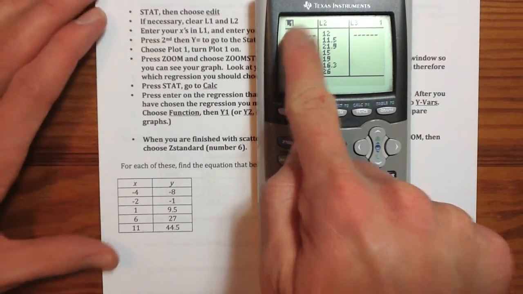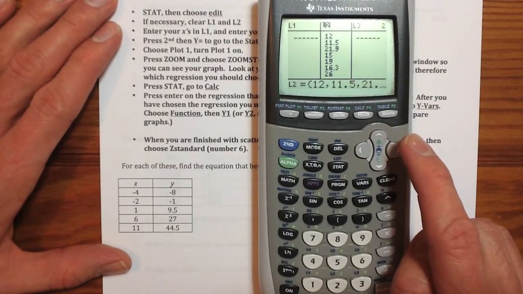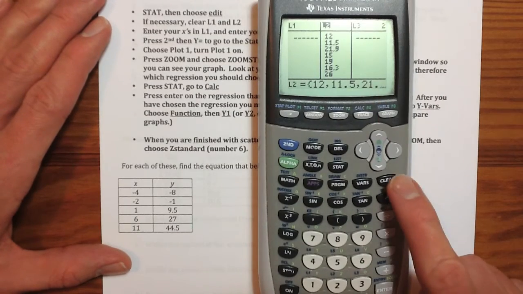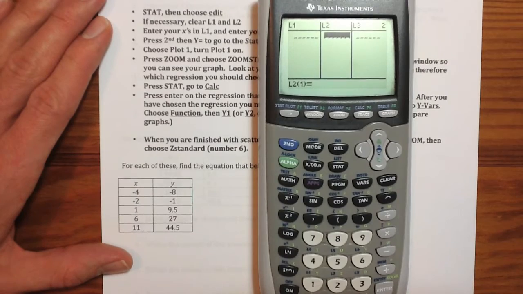L1 means list 1. L2 means, well, list 2. I do need to clear out list 2. Yours might be different. I'm going to press clear, and then I will press enter. And it cleared it out.